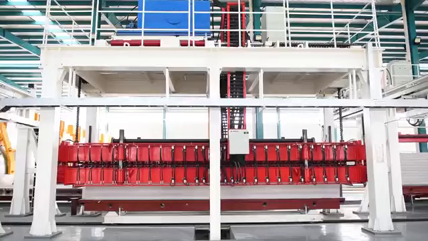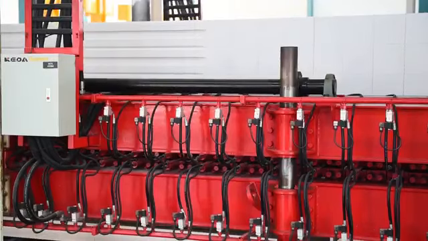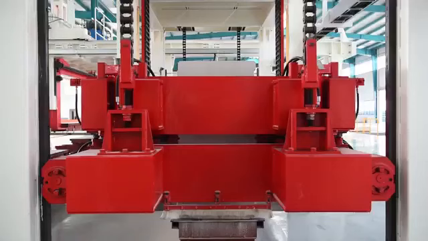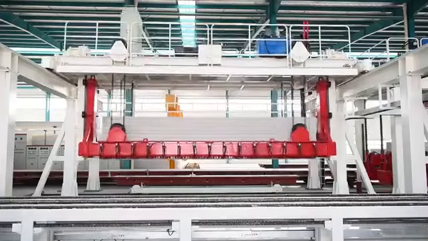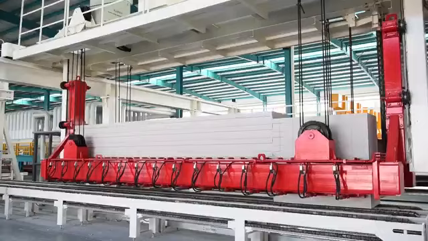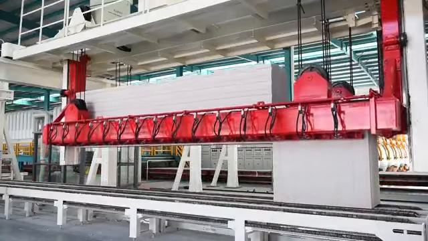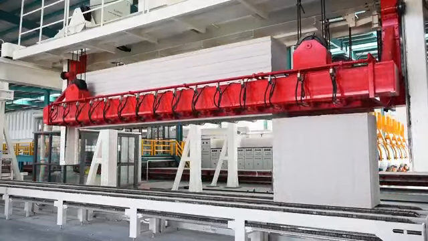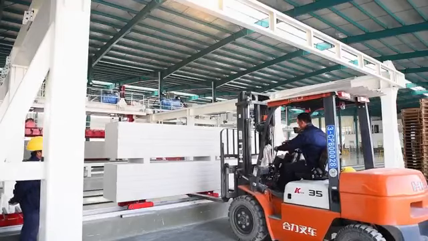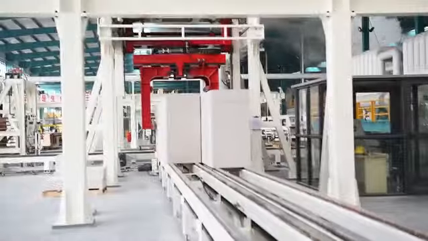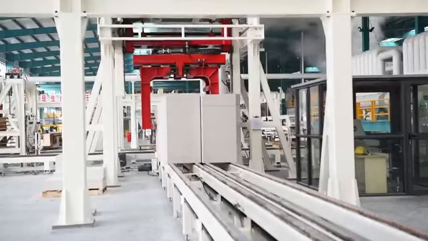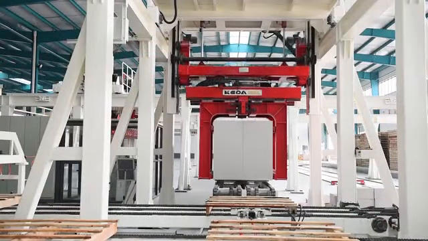The clamping heads of separator and clamping machine are controlled independently by hydraulic, which can effectively separate or clamp blocks and panel out of one mold. The panel will be transported to the finished storage yard by a forklift, and the remaining blocks continue to be combined and stacked for packing.